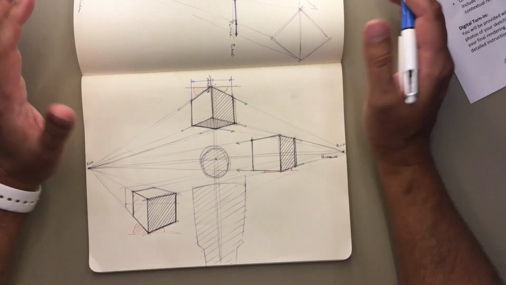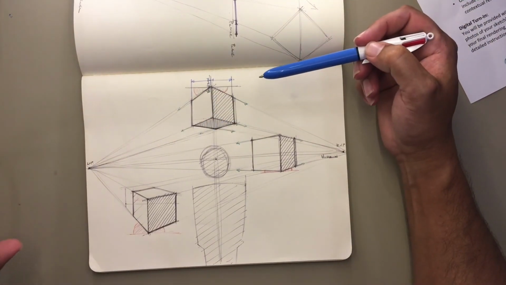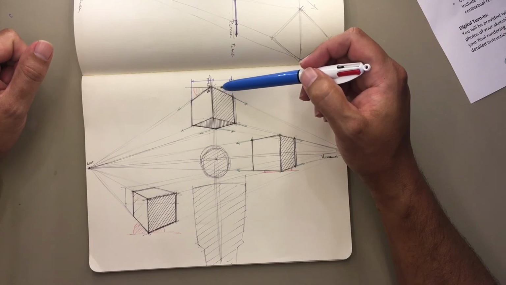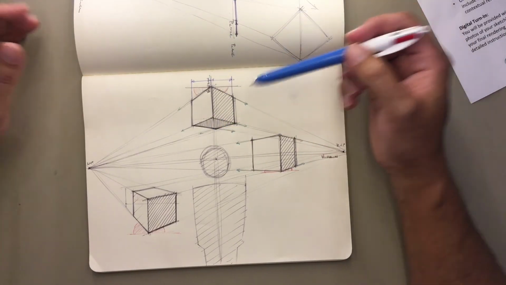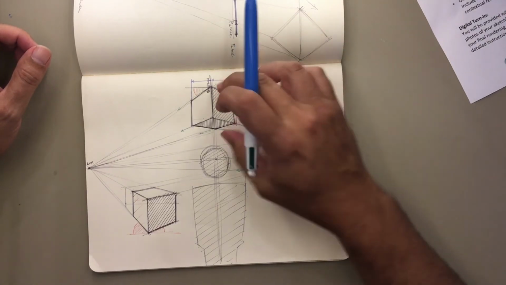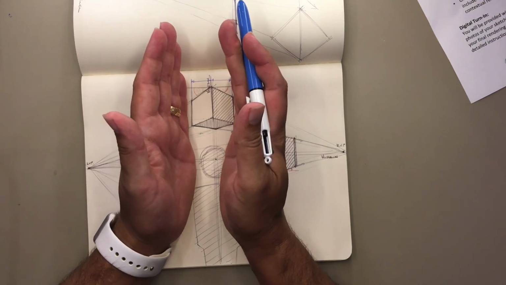So, just to review real quickly. We've got 4 minutes. This is going to be tough. The three things you're looking at are the angle, the rate of convergence, and the amount of each face that I see.